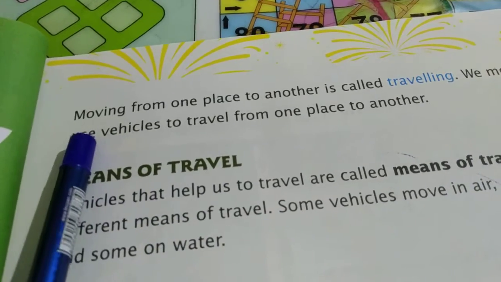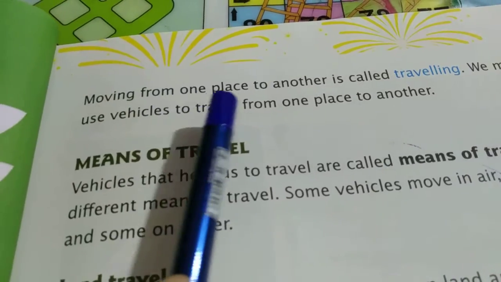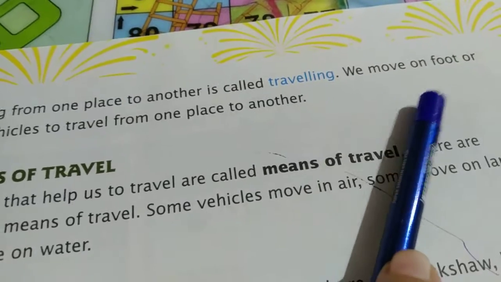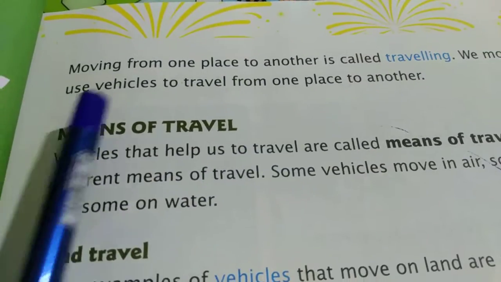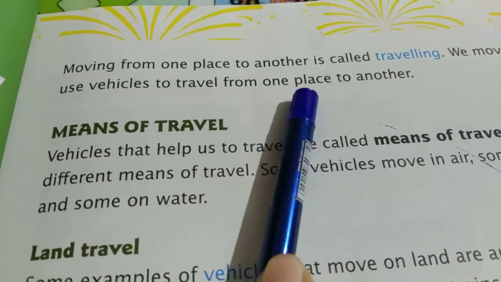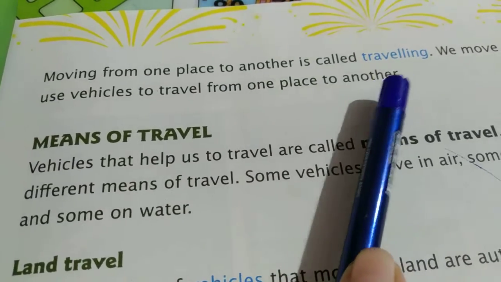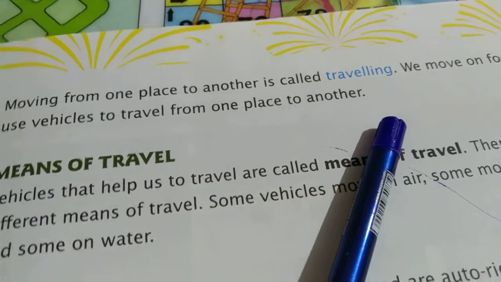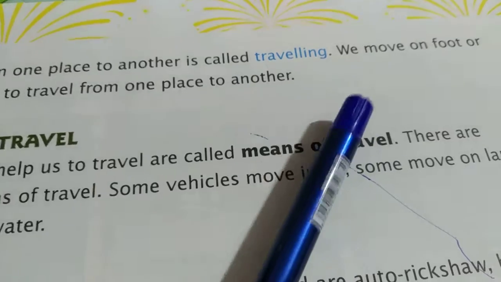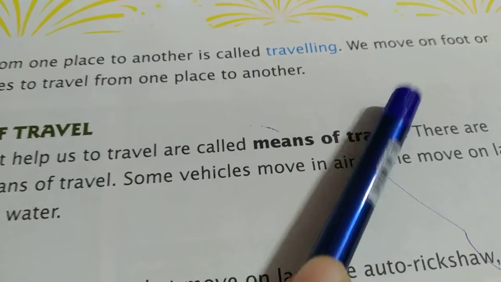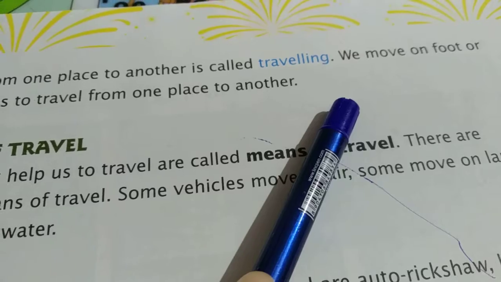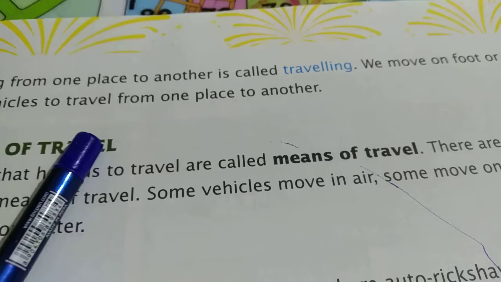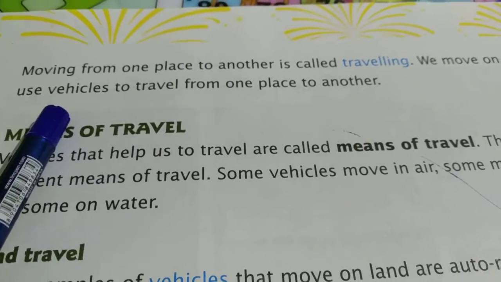So, let's start. Moving from one place to another is called traveling. We move on foot or use vehicles to travel from one place to another. So, just now I said, if you are going to your friend's house that is near your house, then you may use your foot or bicycle to go. Or if the place is far from your house, then you may use vehicles.